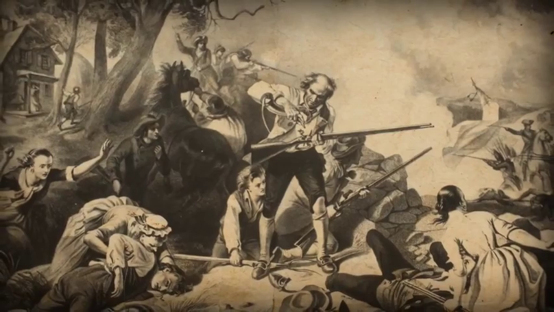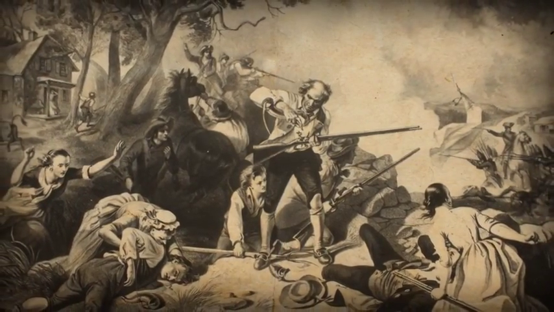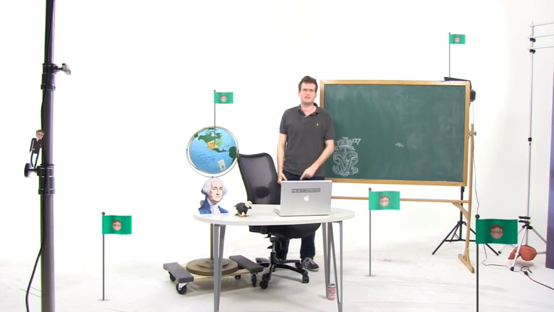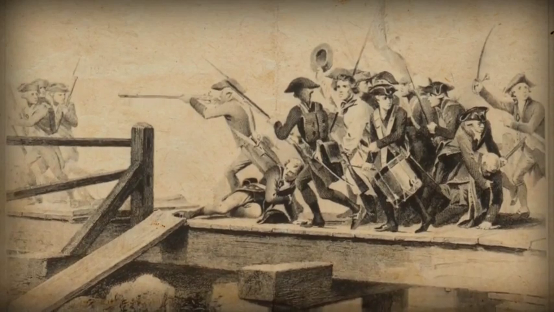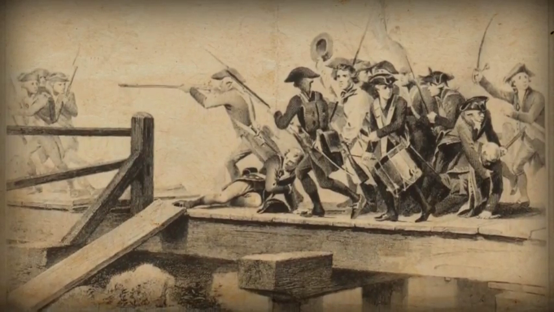I mean, for one thing, the fighting started 15 months before the Declaration of Independence. For another, simply declaring independence does not make you an independent nation, as I will now demonstrate. I hereby declare this studio the independent nation of John Green, Sylvania. Yeah, see, nothing happened.